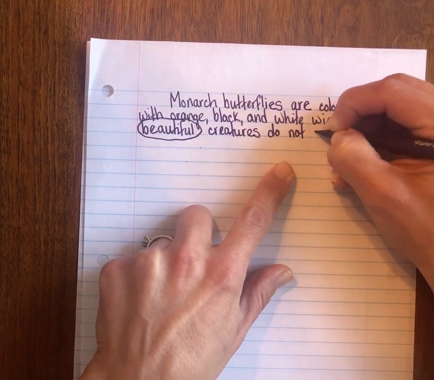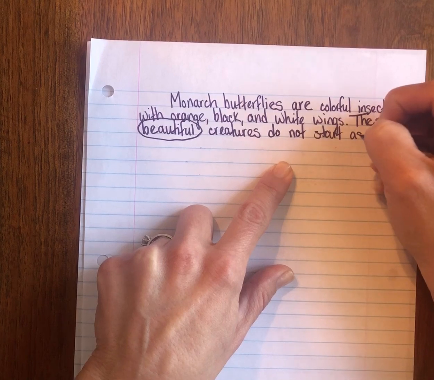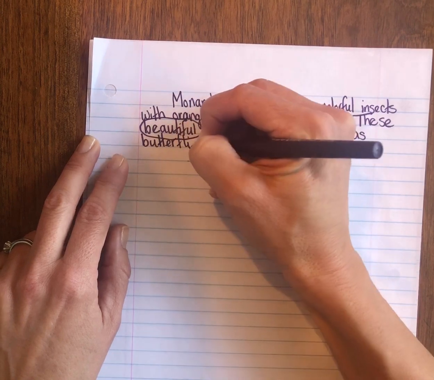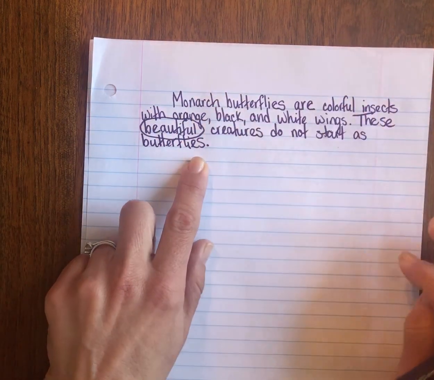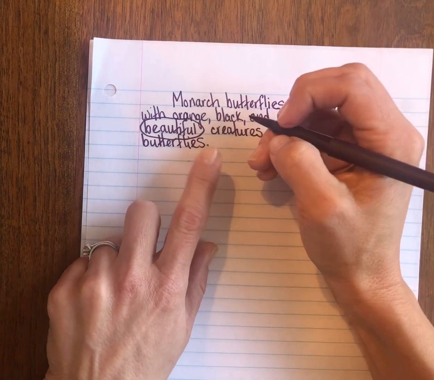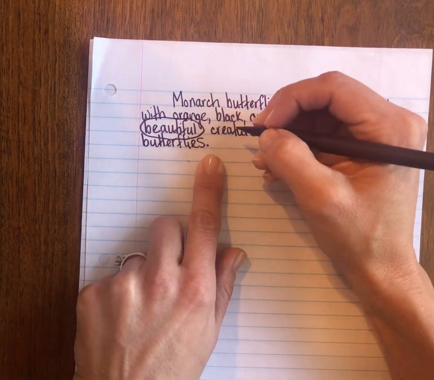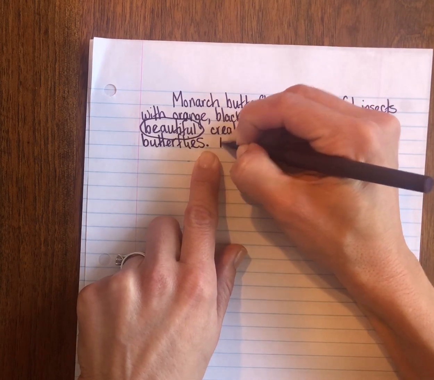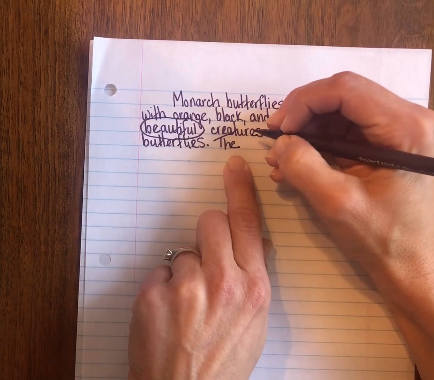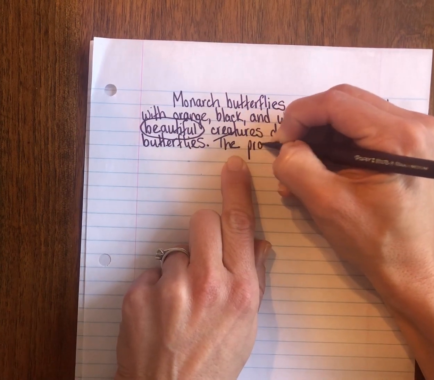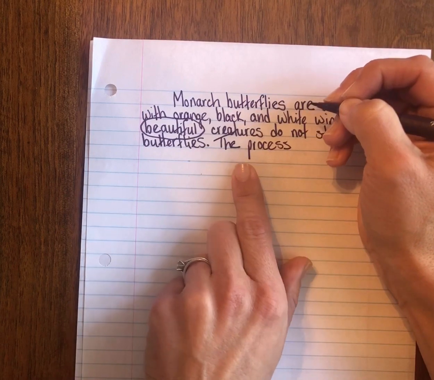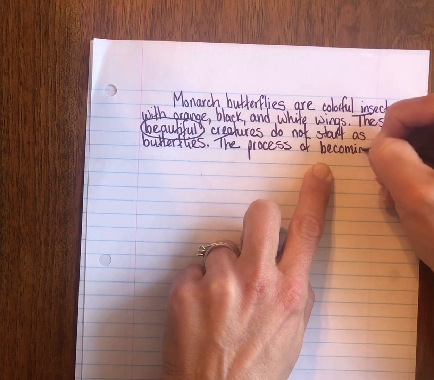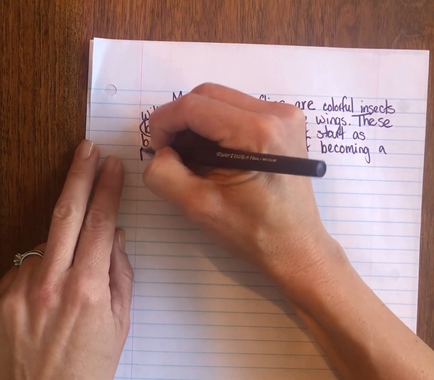They do not start as butterflies. Butterflies. And now I'm talking about more than one. So again, I've dropped the Y and added the IES. That's the end of my complete thought. Now remember, my middle main idea is all about how they become a monarch butterfly. So that's how I'm going to continue with my beginning to help orient the reader to my middle main idea, the process of becoming a monarch butterfly.